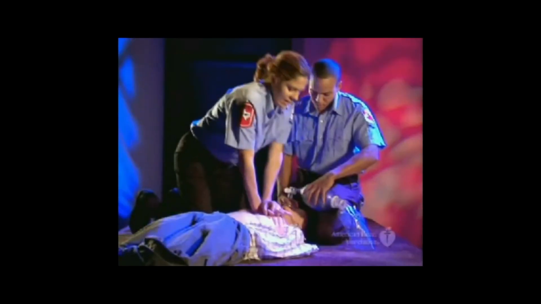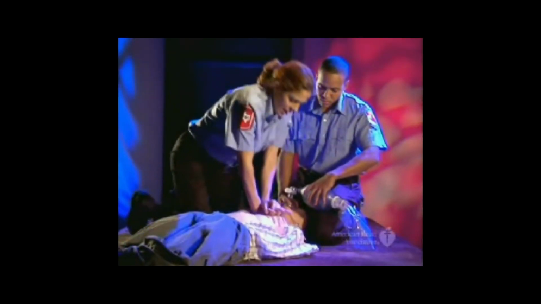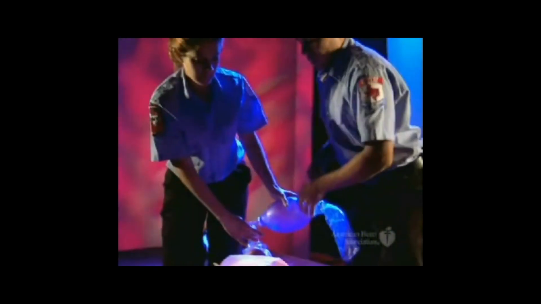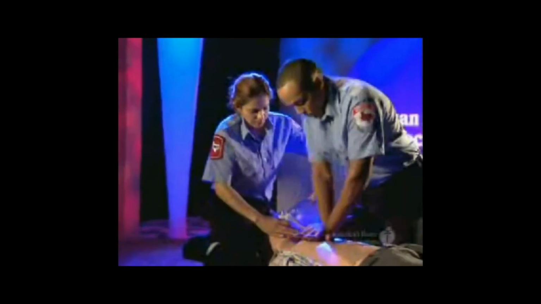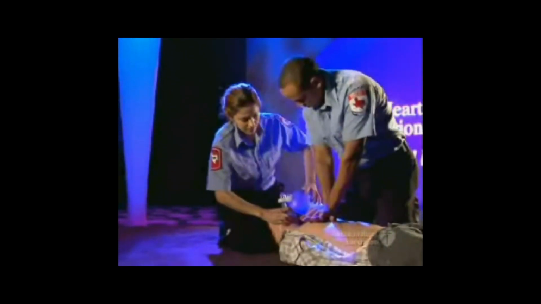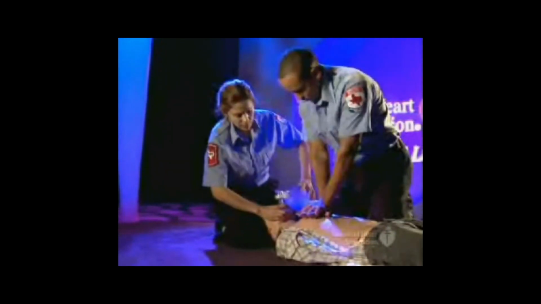This will help reduce the chance of gastric inflation, air going into the victim's stomach instead of his or her lungs. If too much air enters the stomach, it can cause vomiting and potentially aspiration. If you're performing 2 Rescuer CPR, you can use the EC clamp technique to hold a mask in place. This technique requires instruction and practice. Here's your chance to do it.